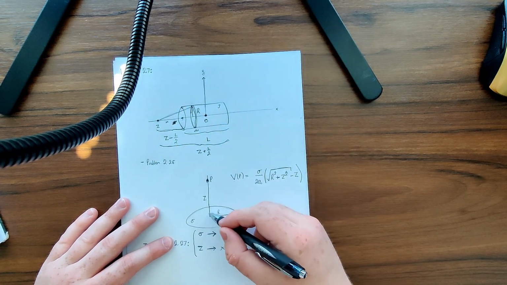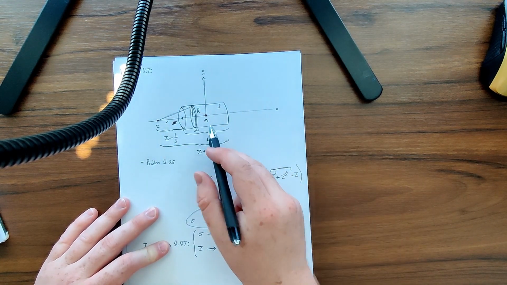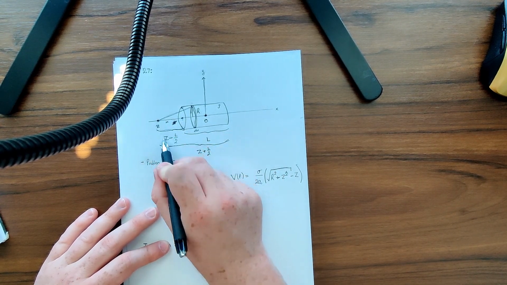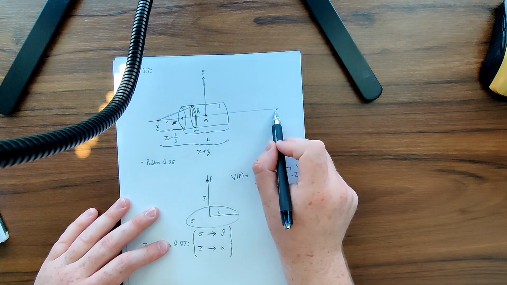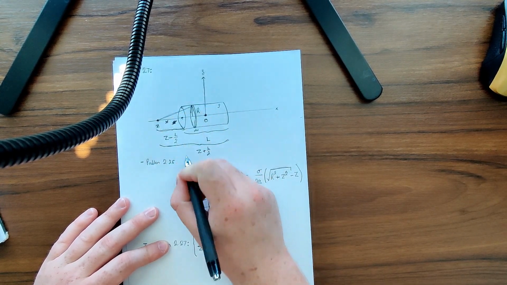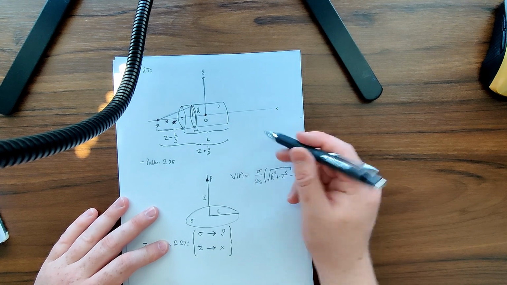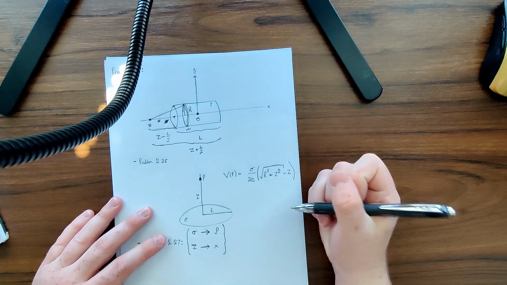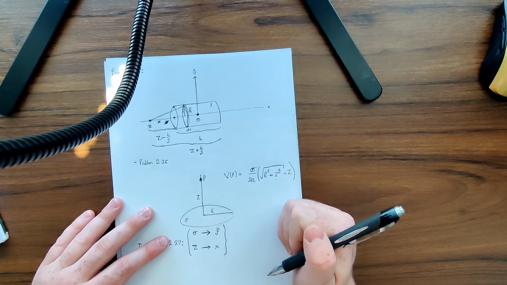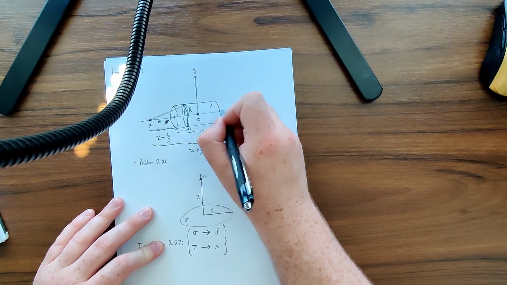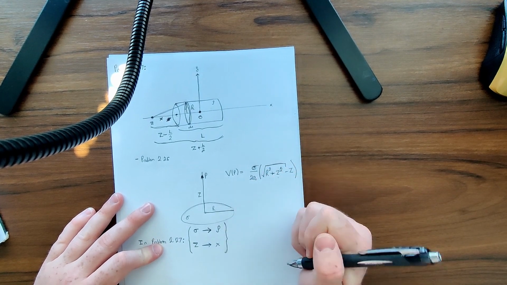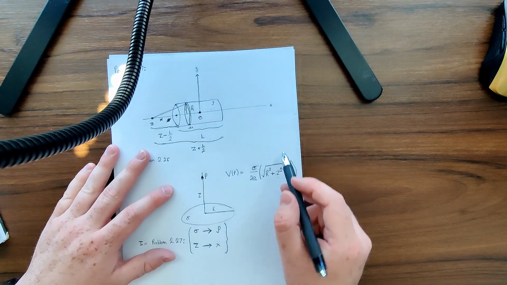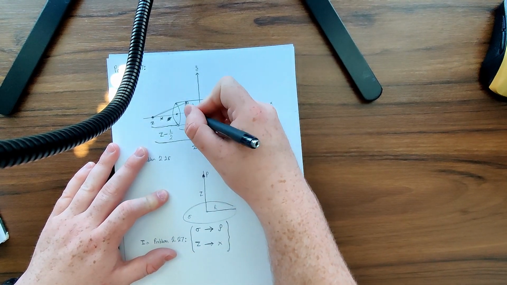In the earlier problem the variable distance was z, but in this case the point z here is a fixed distance. It's wherever this point is, and the variable distance I'm going to label x. So in this equation, we just replace z with x. And instead of a surface charge density, we have a volume charge density of rho. And we can replace sigma with that. That will give us the contribution of a single disk.